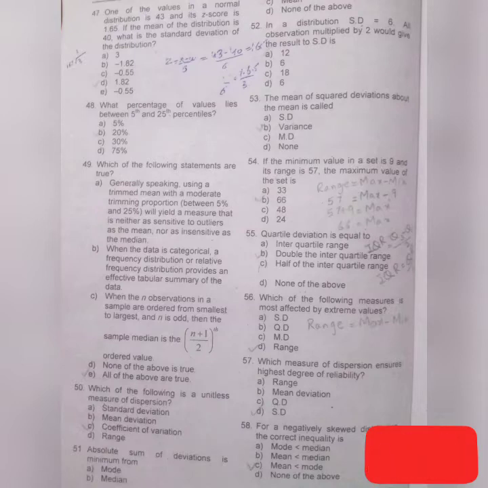48. What percentage of values lies between 5th and 25th percentile? The right answer is 20.